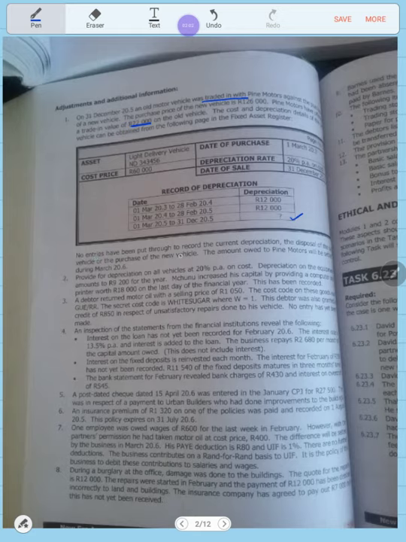No entries have been put through to record the current depreciation, the disposal of the old vehicle, or the purchase of the new vehicle. The amount owed to Pine Motors will be settled during March 20.6. Now remember, when it's out of our financial year, we are not interested in it as yet.